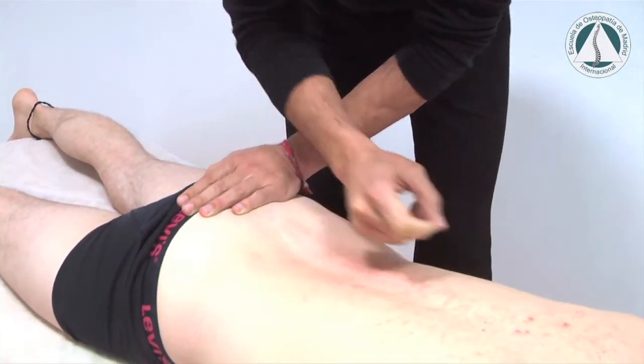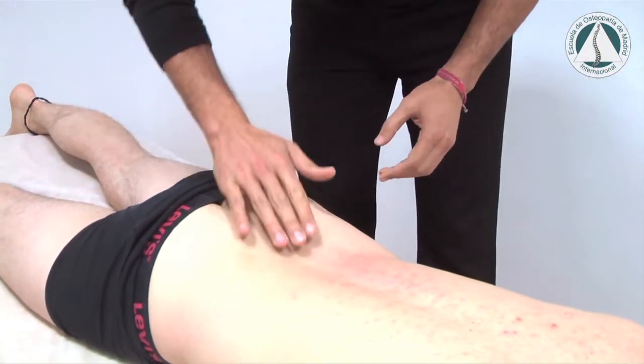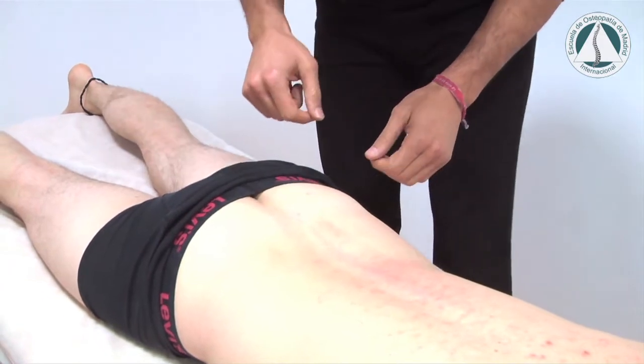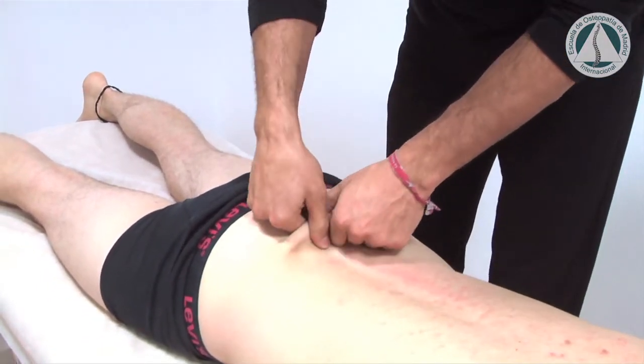We can treat as well, for example, the fascia. We have adherences from the skin to the fascia below. We can pull it up.